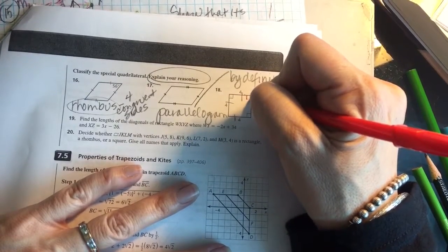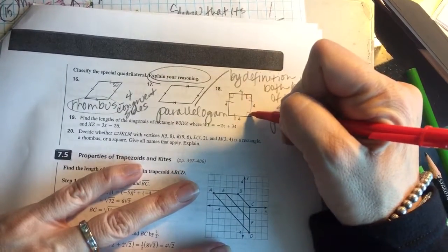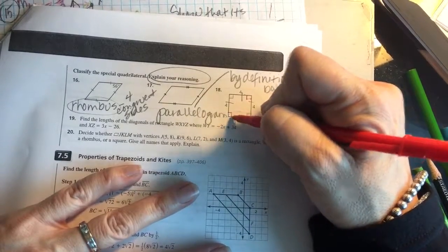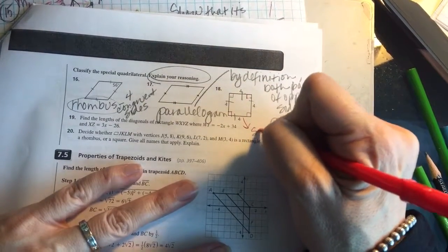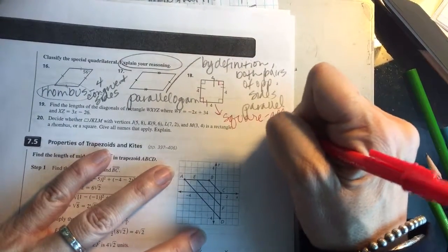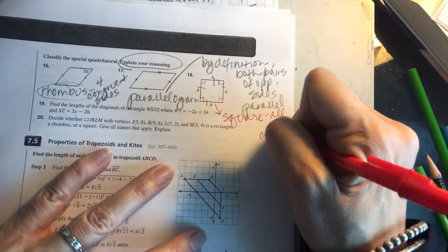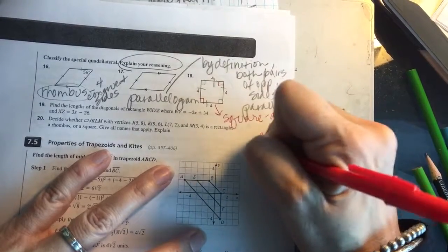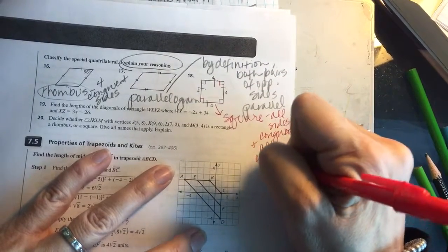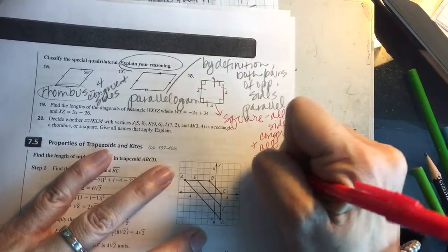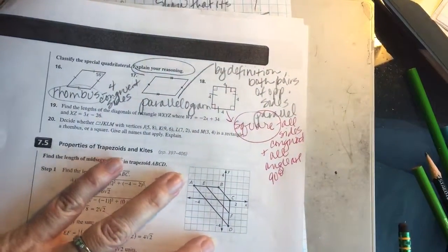That would let me mark in 90 degrees here, 90 and 90, 180, 90 and another 90, 180. This is a square, and you need to make mention that all sides are equal or congruent, and all angles are 90 degrees. So you have to go to those definitions to justify what's what.